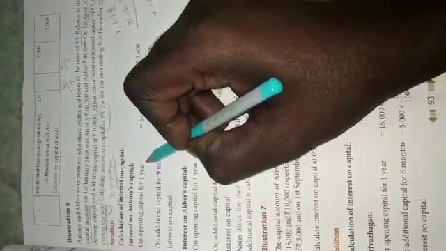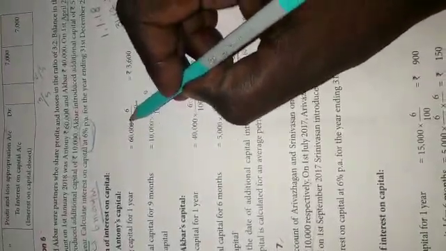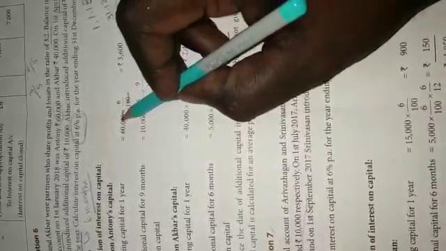On the opening capital, for 1 year, the capital amount rupees 60,000 is utilized. So 60,000 into rate of interest 6 by 100. Now 20 cancelled, 20 cancelled. Actually if we write 12 by 12 there is no meaning, so we didn't write it here. 6 6s are 36, and 00 is written. So this is the amount of interest on capital for rupees 60,000.